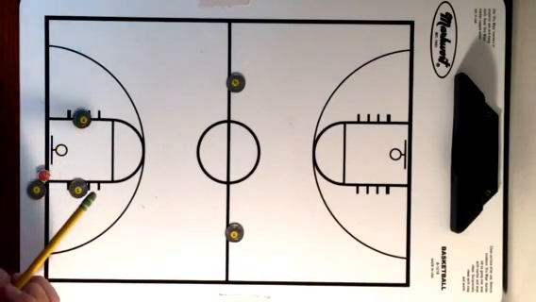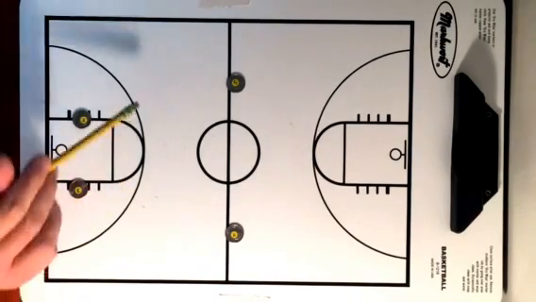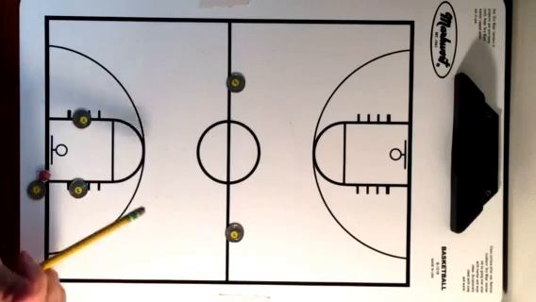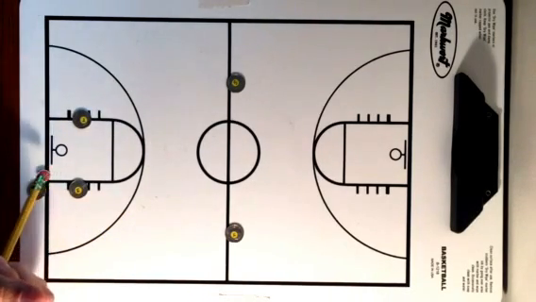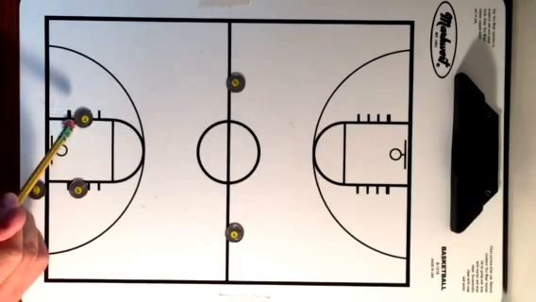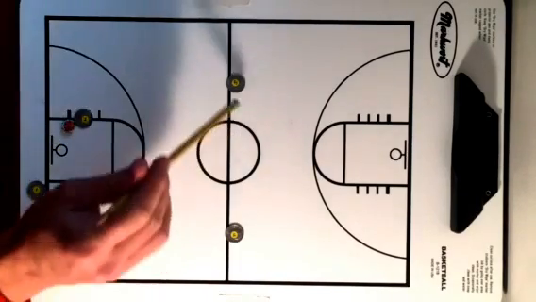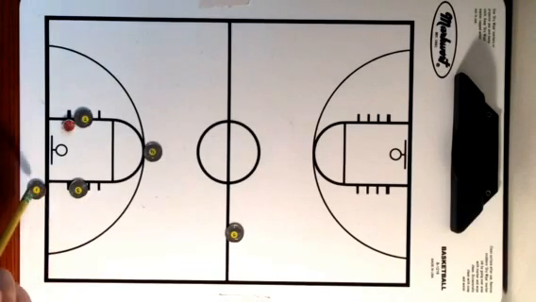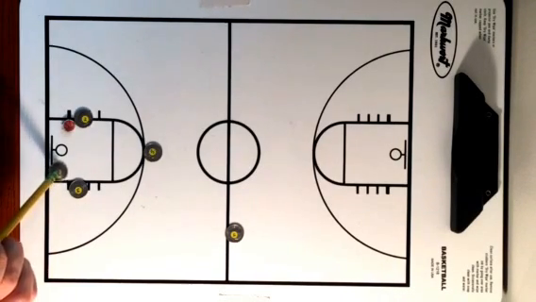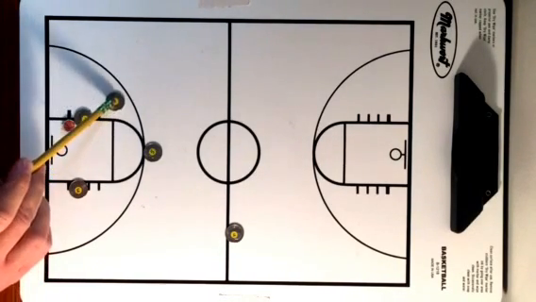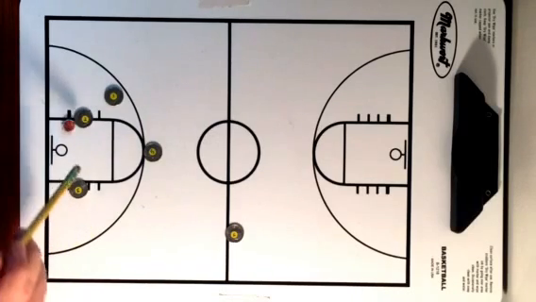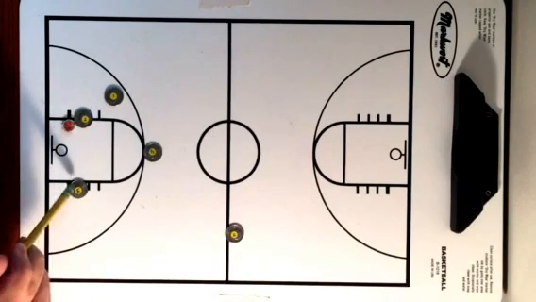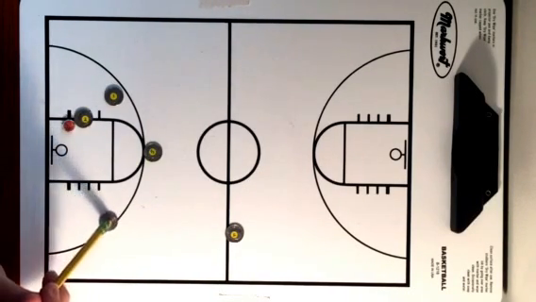Now, the 4s and 5s have to think about which pass is made. Let's say the first pass goes out to the 2 in this case. Once that first pass is made, the 5 is going to come blasting into the top of the key. The inbounder is going to move towards this 3-point line. The guy who did not get the pass is going to move out to this 3-point line to the right.